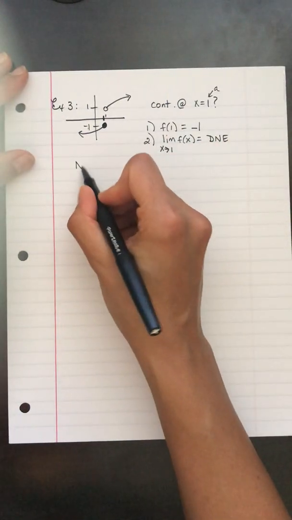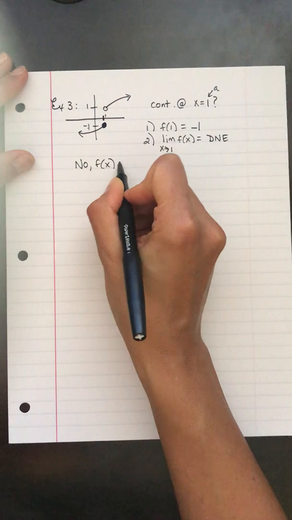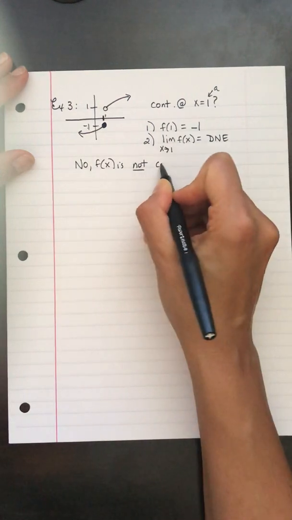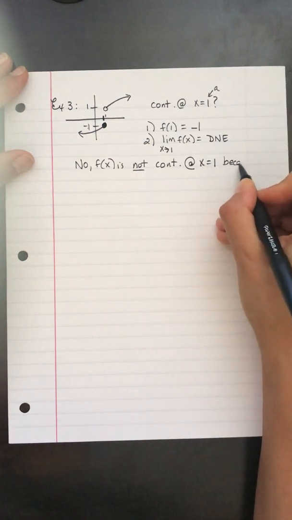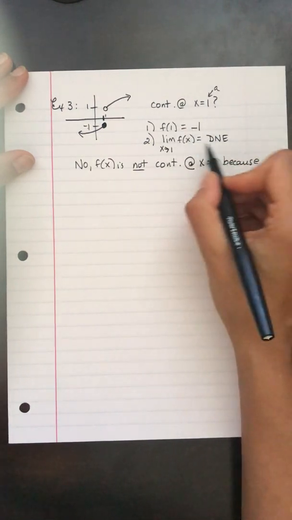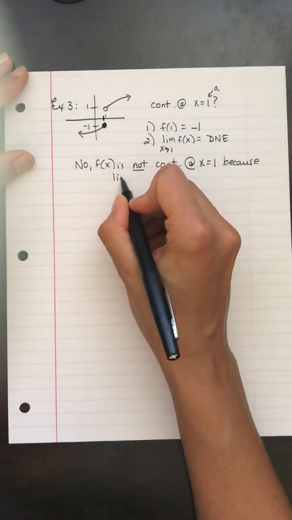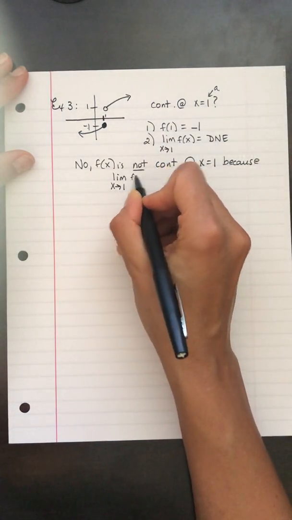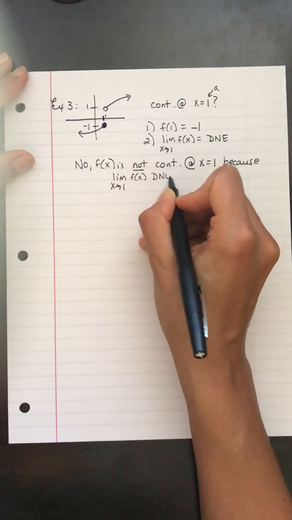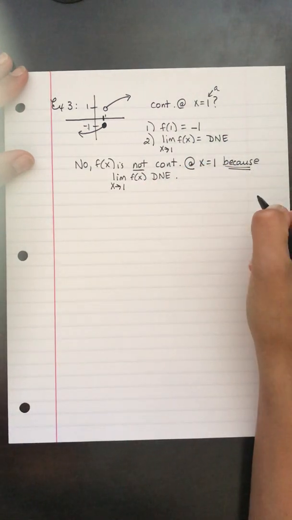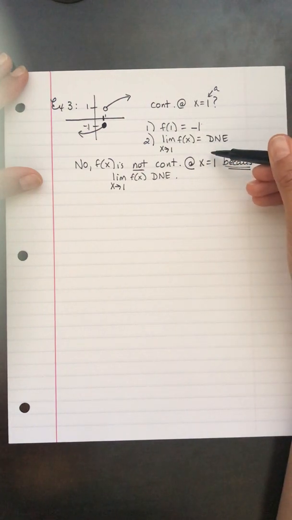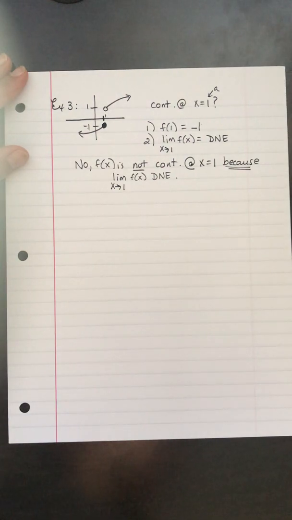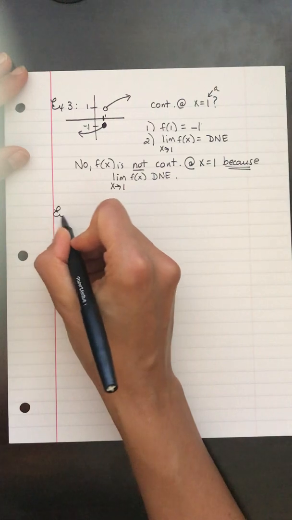Our answer is no. F of x is not continuous at x equals 1. We need a because, and then you state the reason that didn't check out. Because the limit as x approaches 1 of f of x does not exist, okay? Your because will be one of the three reasons. It's either going to be this one, or the third one, okay? Let's see. Oh, I have a really good example. So example 4.